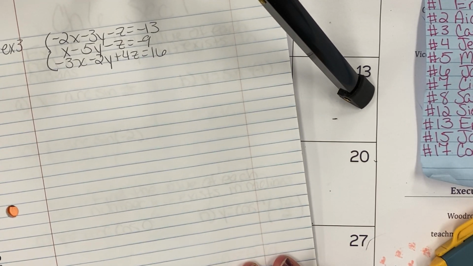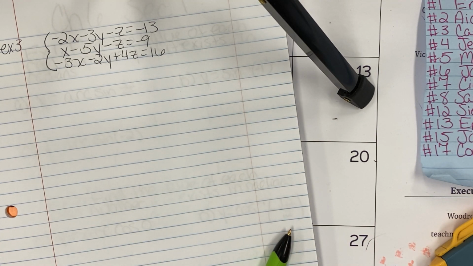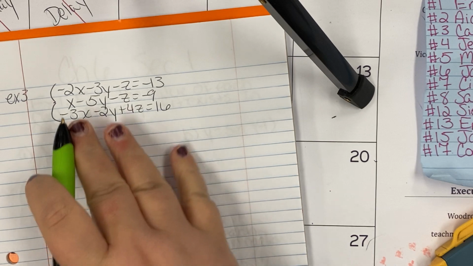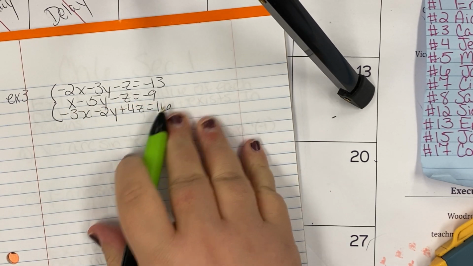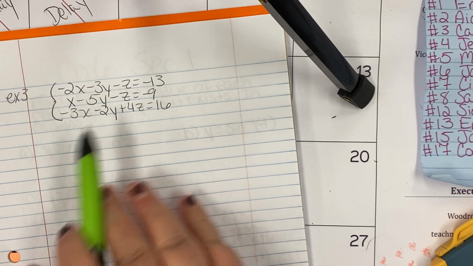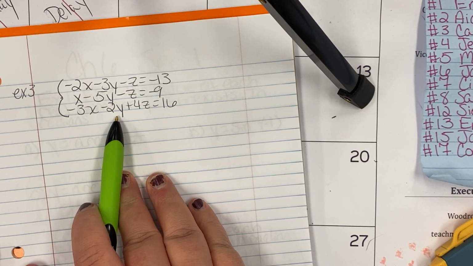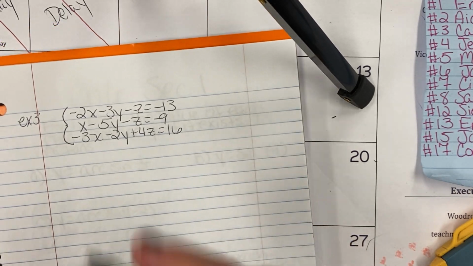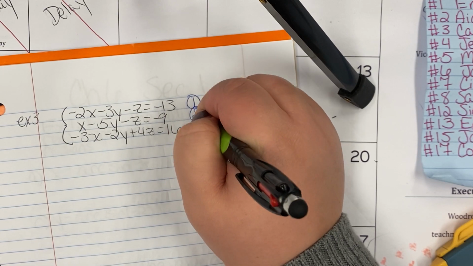Last example. We have negative 2x minus 3y minus z equals negative 13. X minus 5y minus z equals negative 9. Negative 3x minus 2y plus 4z equals 16. Again, first things first, number your equations.